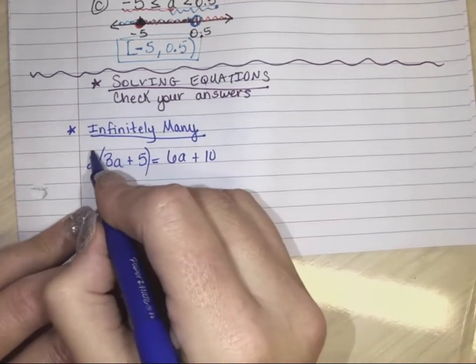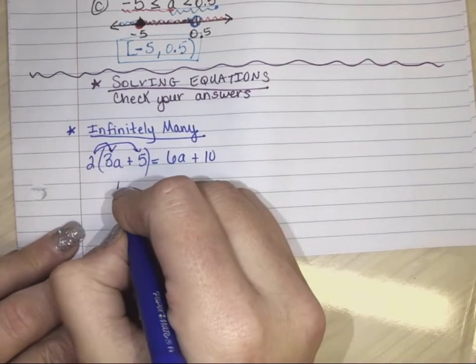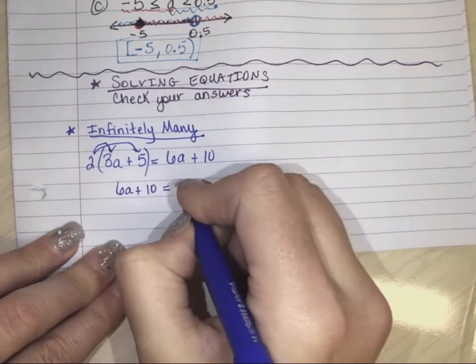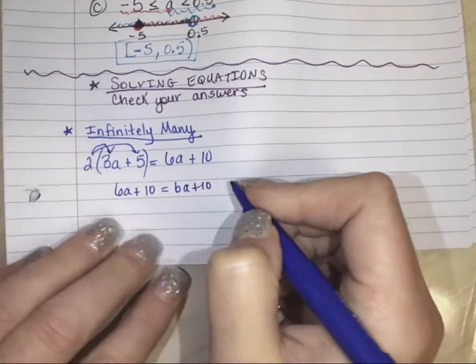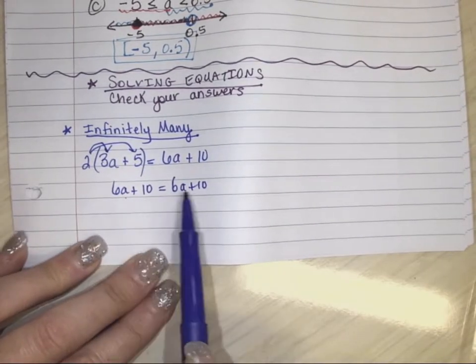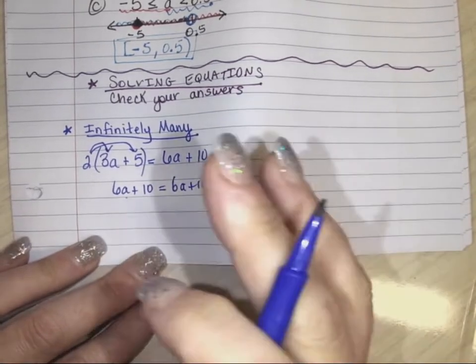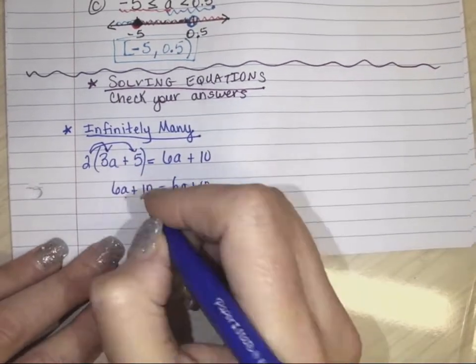Well, of course, if you distribute 2 first on this side to clear parentheses, you're going to wind up with 6a plus 10 equals 6a plus 10. And notice that you have the exact same thing on both sides. So of course any number for a is going to work. You get a true statement.